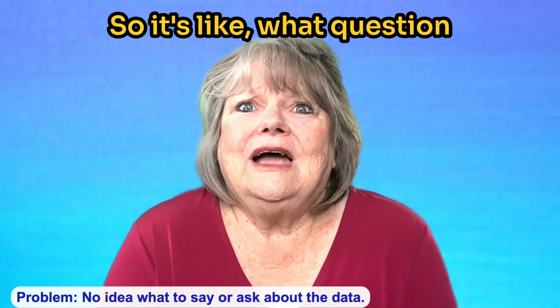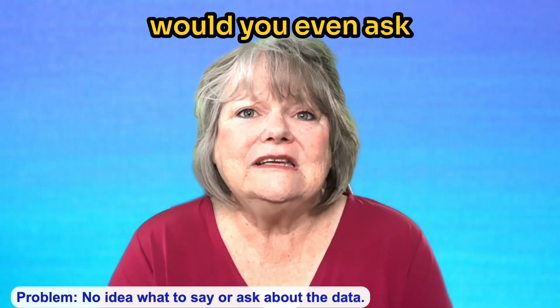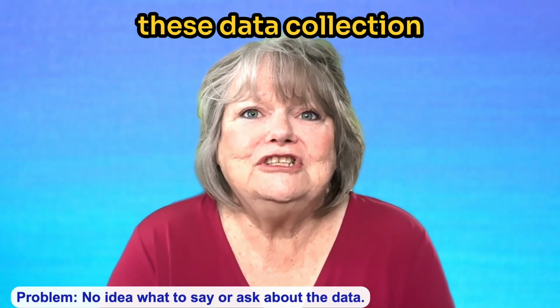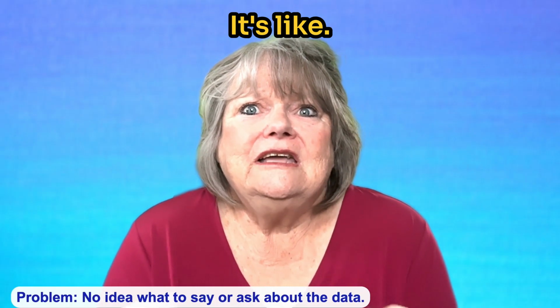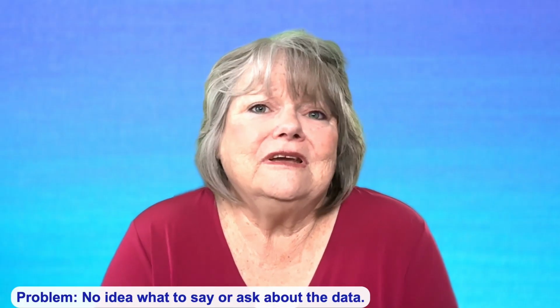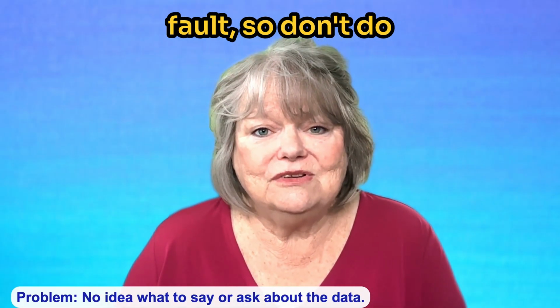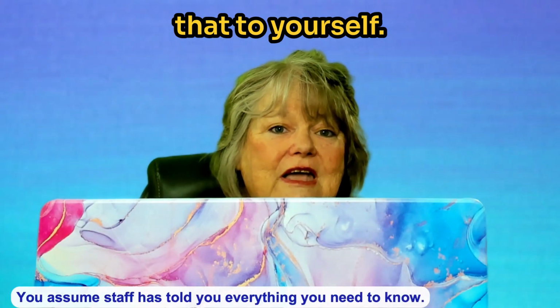So, what question would you even ask when they give you these data collection sheets or these progress monitoring graphs? You wouldn't even know what to ask, right? And that's not your fault. So don't do that to yourself.